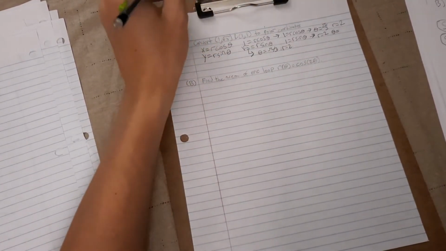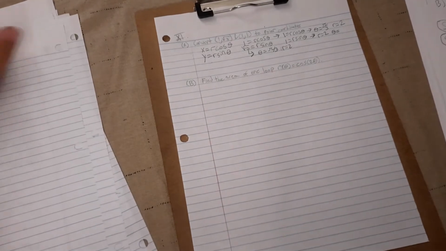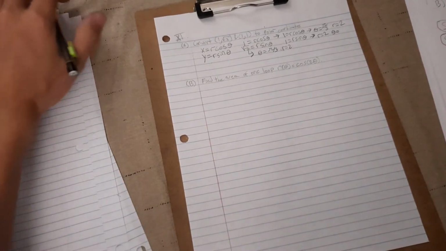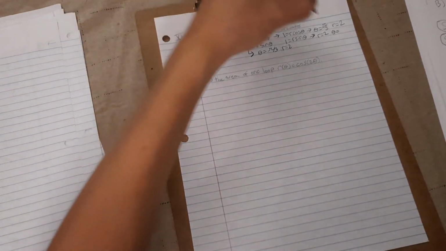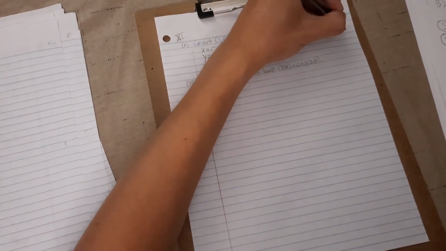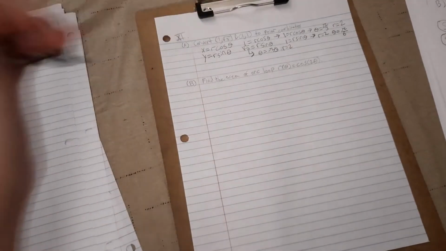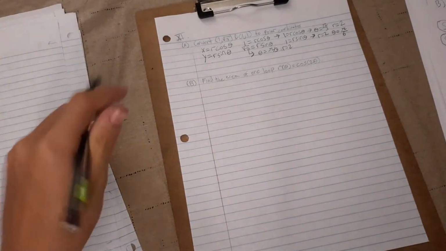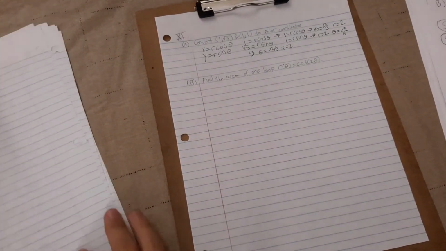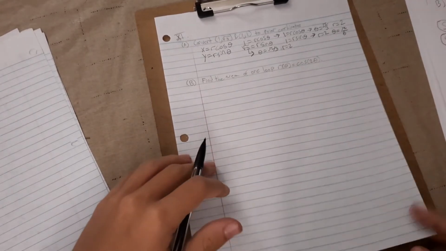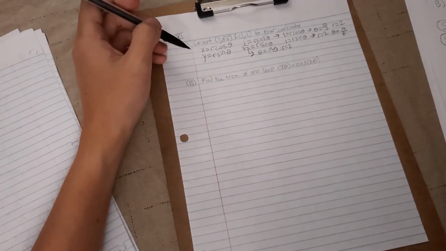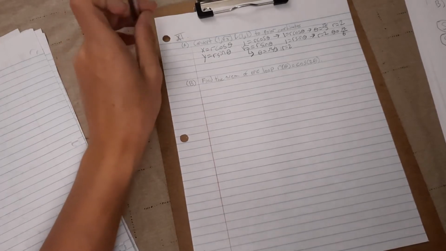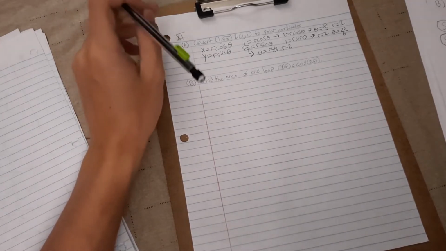Theta is going to be equal to, in order to make it 1, it would have to be 1/2. So sine being 1/2 is theta is equal to pi over 6. There you go. That's part A. And then lastly, but not least, part B. Find the area of one loop of r is equal to cosine 2 theta.